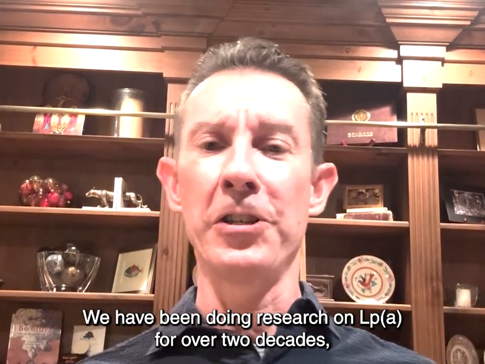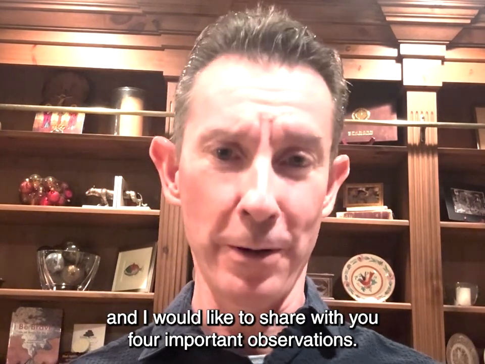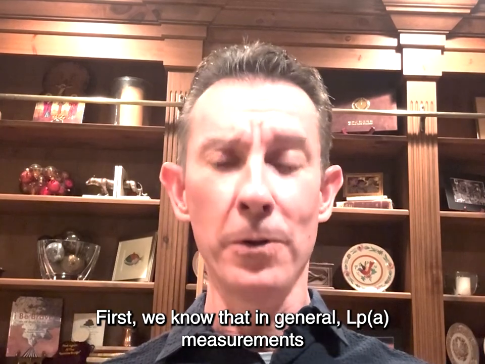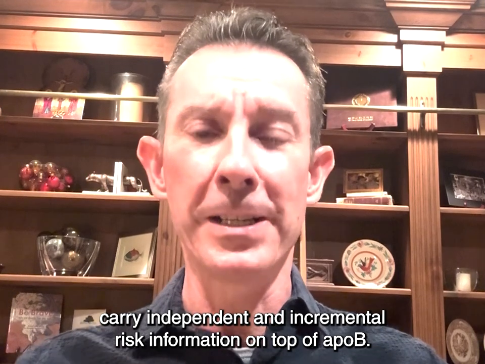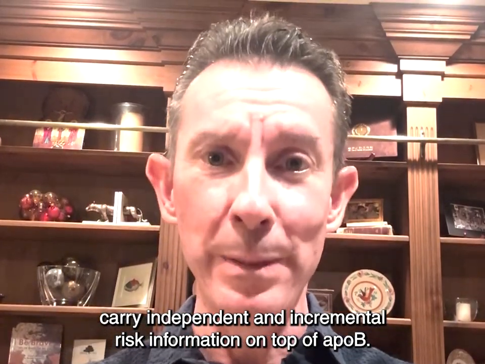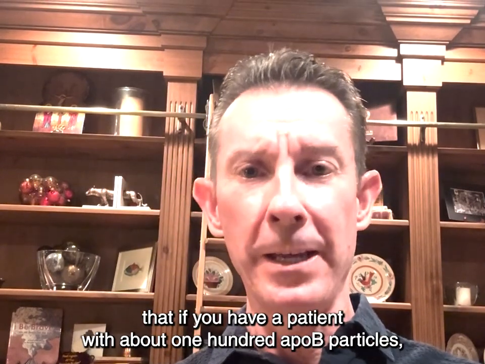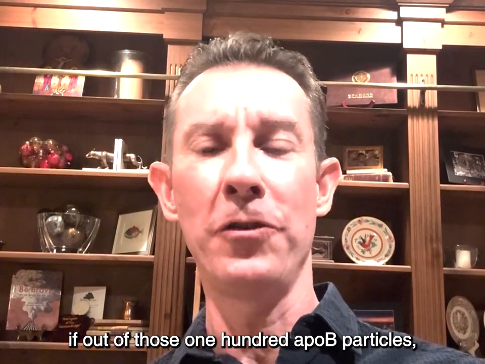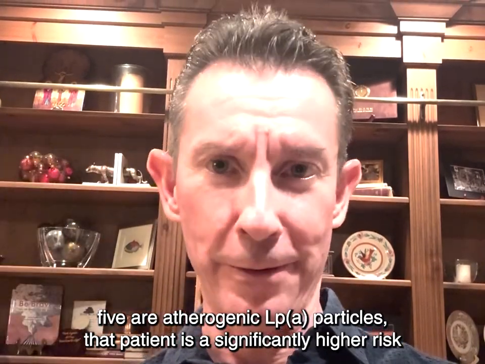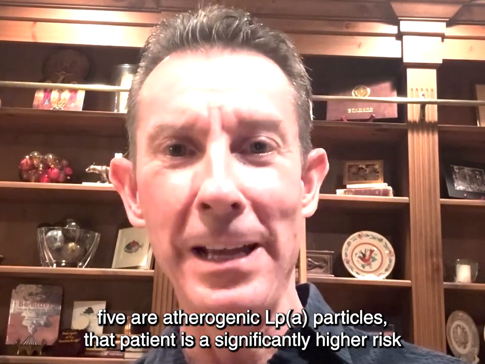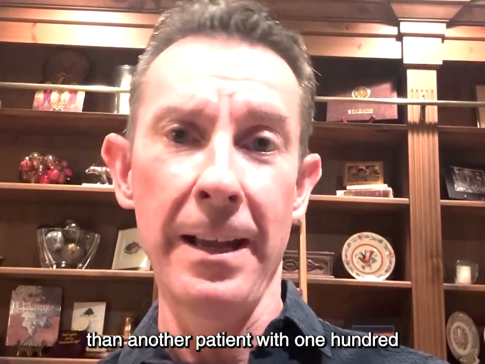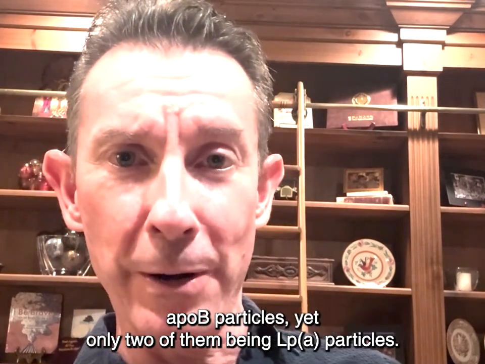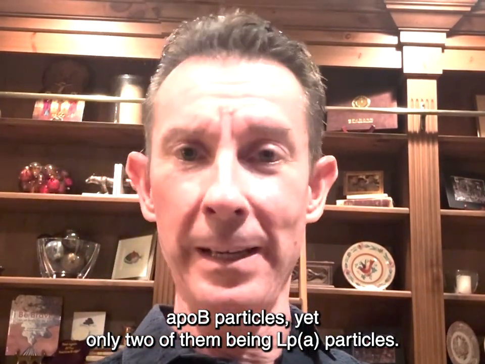We have been doing research on Lp(a) for over 2 decades, and I would like to share with you 4 important observations. First, we know that in general, Lp(a) measurements carry independent and incremental risk information on top of ApoB. What that means from a practical perspective is that if you have a patient with about 100 ApoB particles, and out of those 100 ApoB particles, 5 are atherogenic Lp(a) particles, that patient is at significantly higher risk than another patient with 100 ApoB particles, yet only 2 of them being Lp(a) particles.